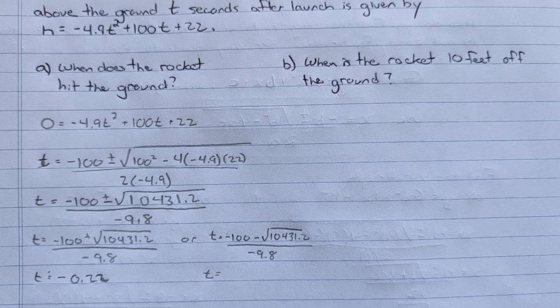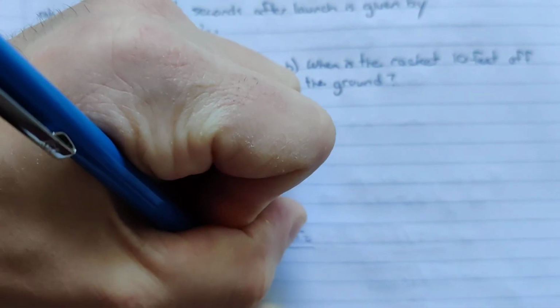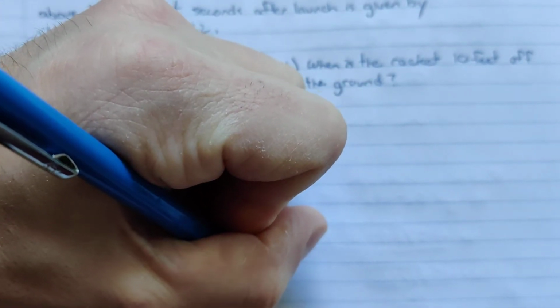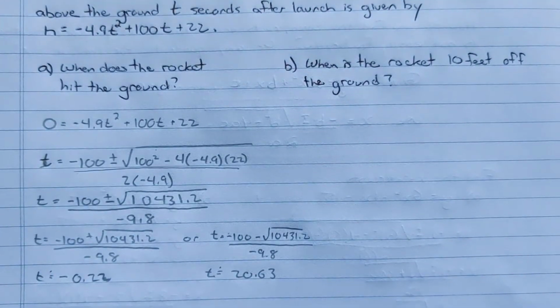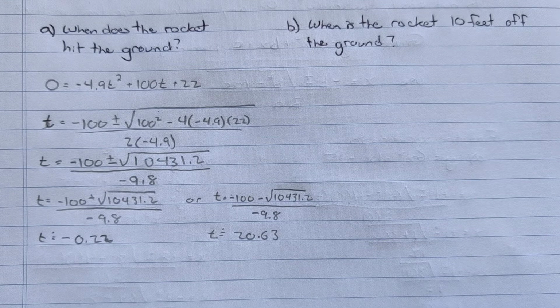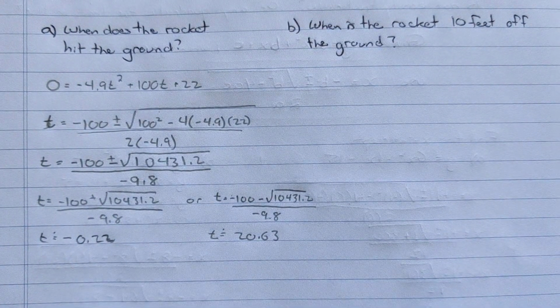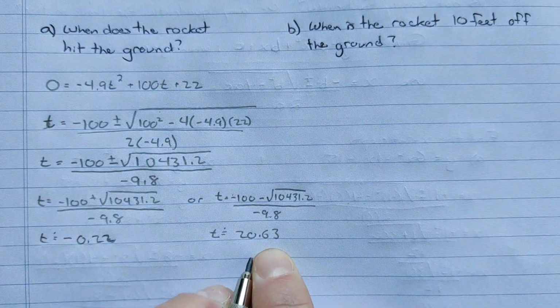Negative 100 minus the square root of 10,431.2, divided by negative 9.8. And that's going to get me approximately 20.63. Now, looking at these two answers, when does the rocket hit the ground? Does it hit the ground at negative 22 seconds or at 20.63?